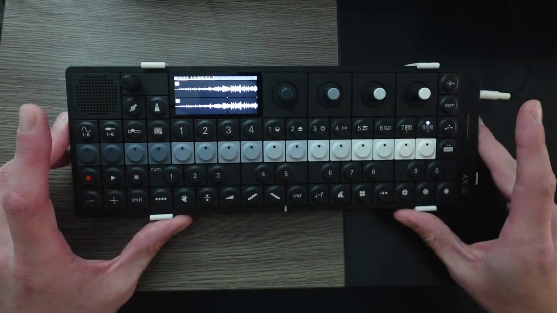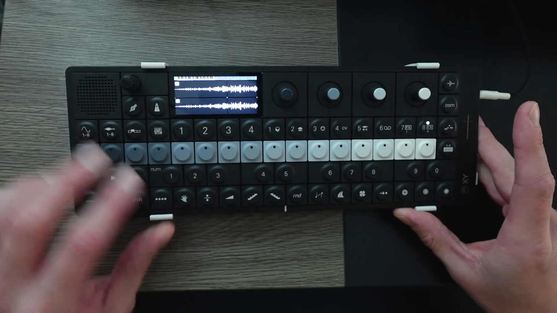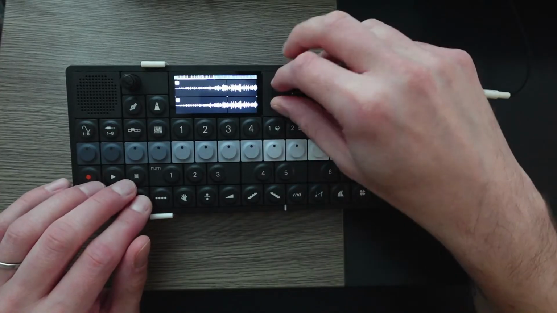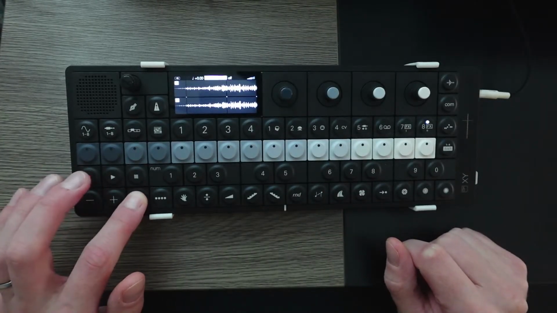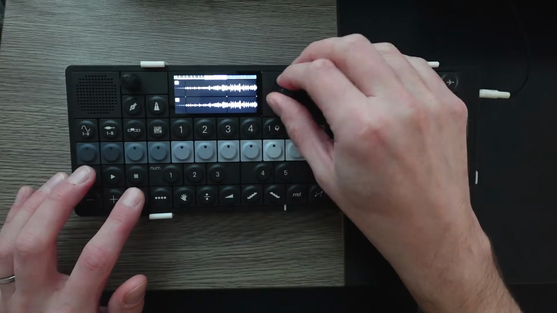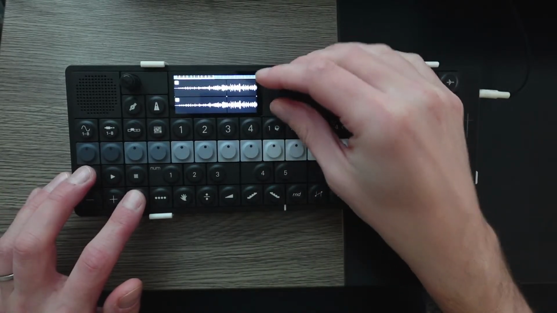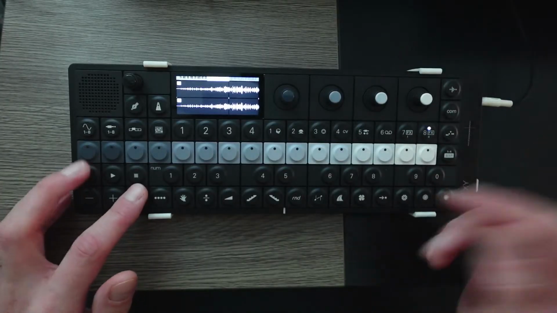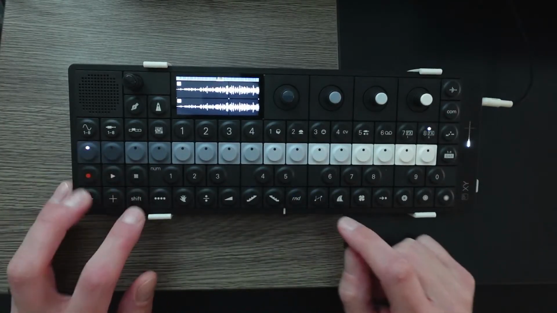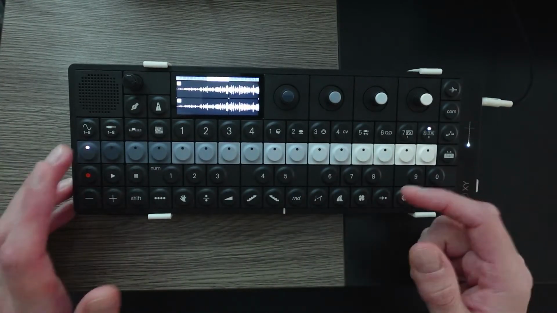There is an undo, but I haven't figured out quite yet what it undoes. Let's see. Which one is it? Shift and... Yeah, so it cannot undo that parameter change. So it's shift and record, but like I said, is that maybe for... Well, I don't know what it's undoing then.